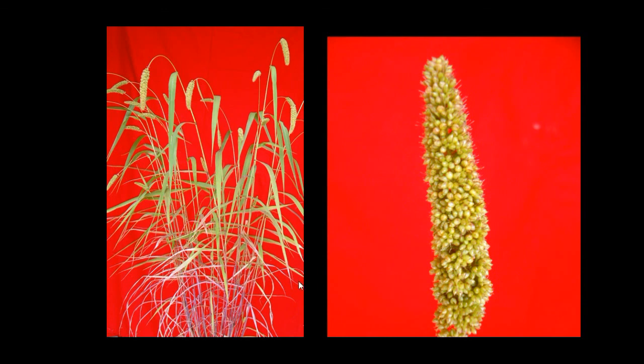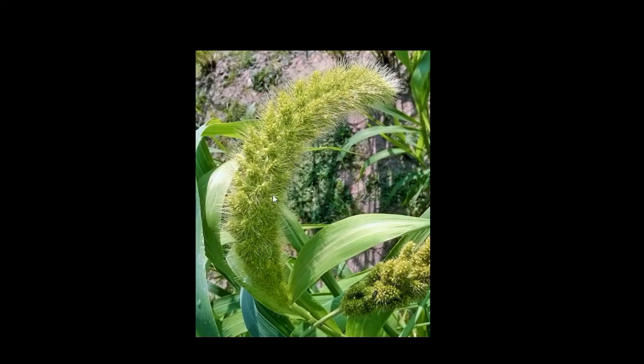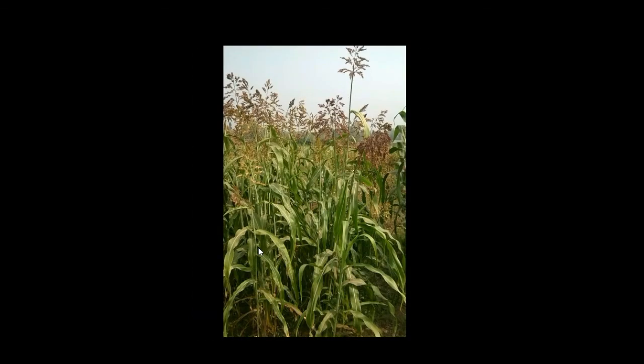This is millets. This is pearl millet. This is foxtail millet. This is Sorghum bicolor.